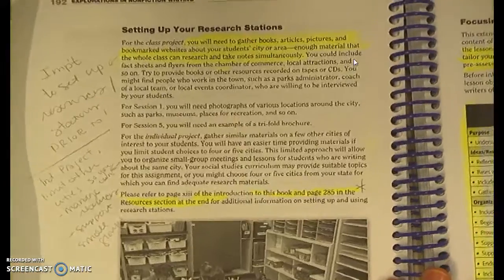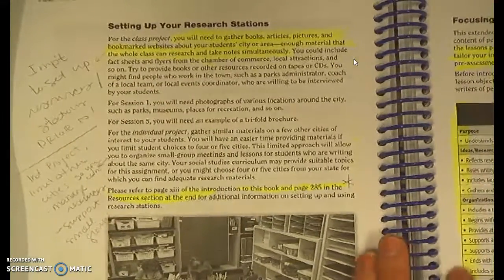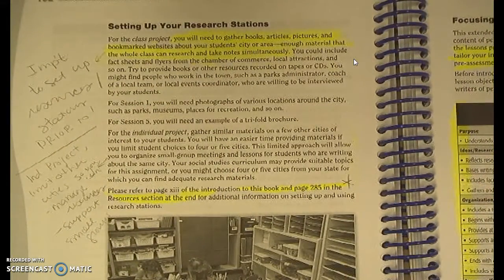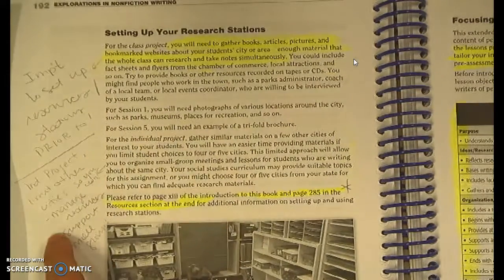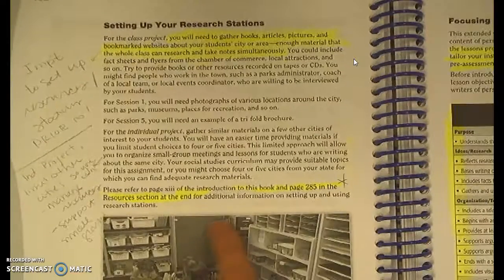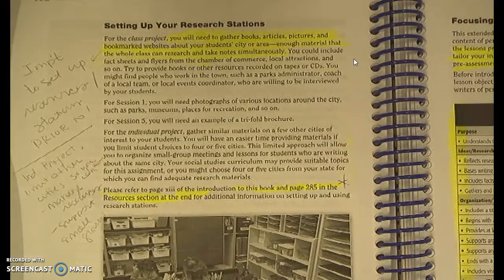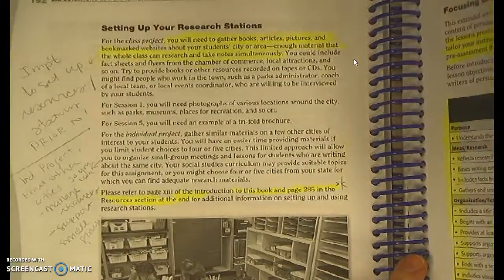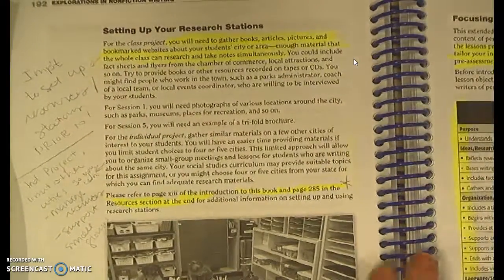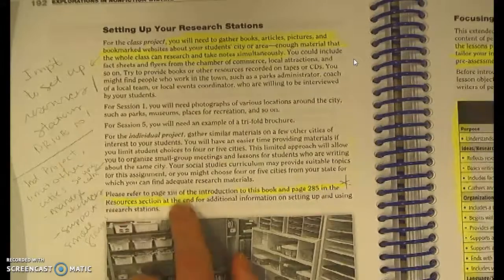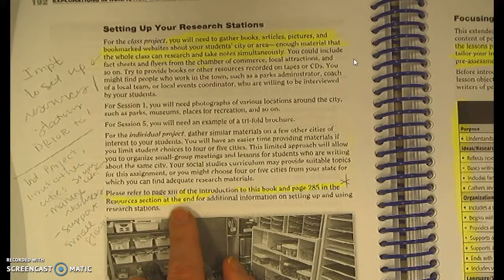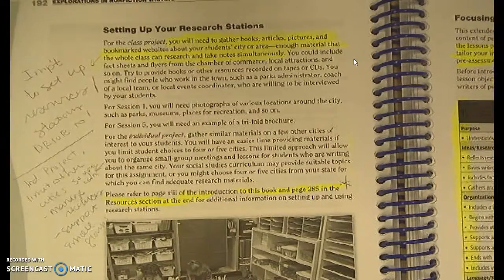This text also highly suggests using research stations, and you'll need to set those up before you get started. And in the back of the teaching book, on page 285, there's also a lot of support in getting your research stations set up and using them throughout your unit. There's also a note that for their individual products, you limit the other cities for them to research so that you're able to better manage the resources and support in small groups.